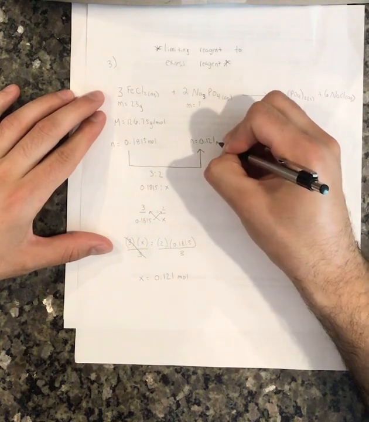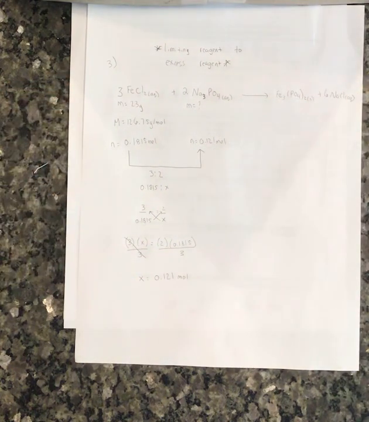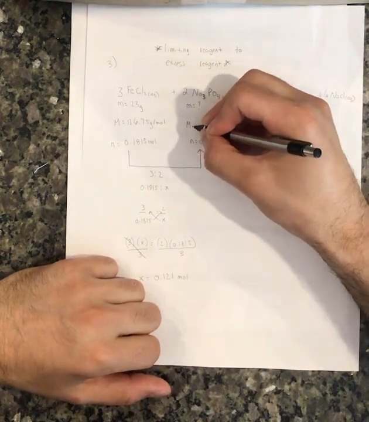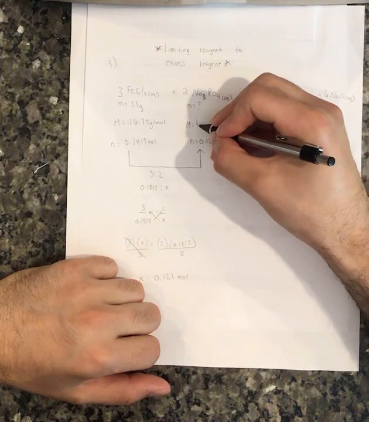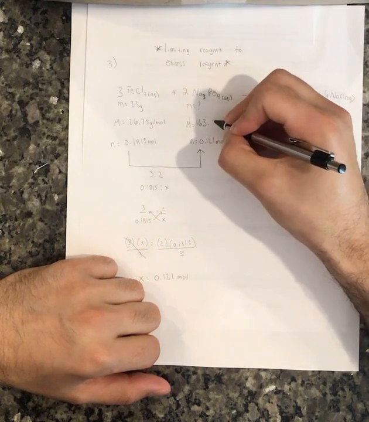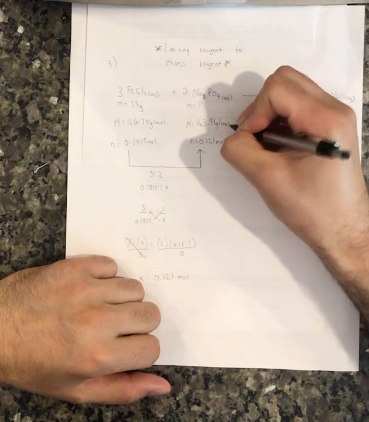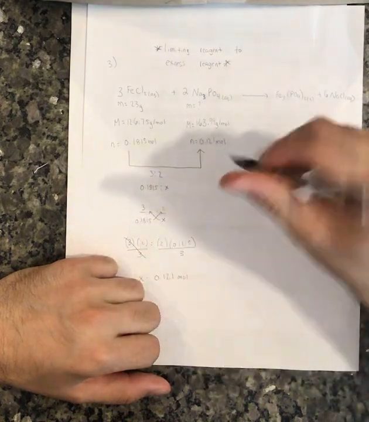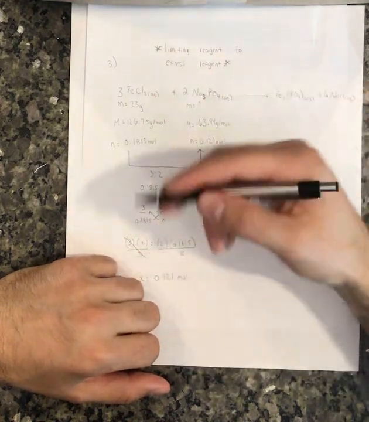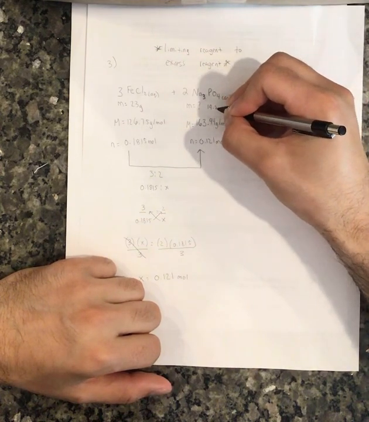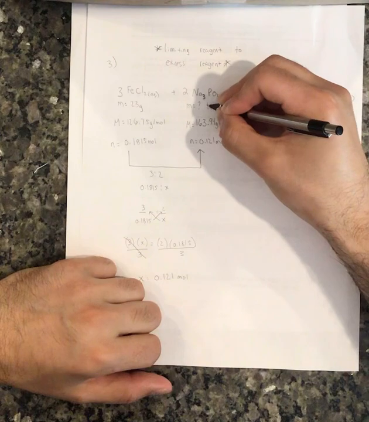Once again, what we're trying to figure out is how much we used up. Our molar mass, which is nice, hasn't changed. And once again, we can find our mass here, and the mass that we get is 19.84 grams.